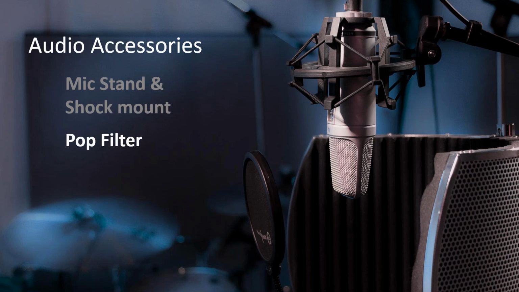Next is a pop filter. Now the pop filter here in this photograph is down towards the center of the screen, and there at the bottom there's a little oval down there. It's a black ring, and it has a piece of foam on the inside of it. What this does is it prevents a popping sound from your voice.